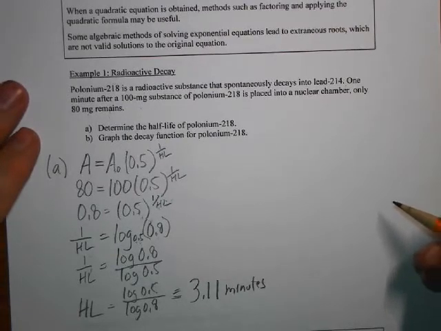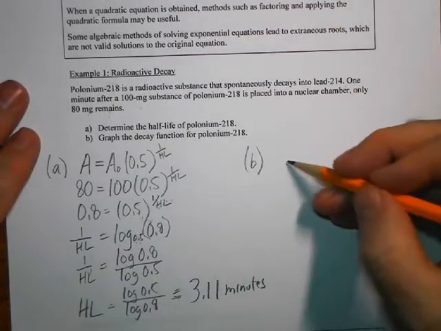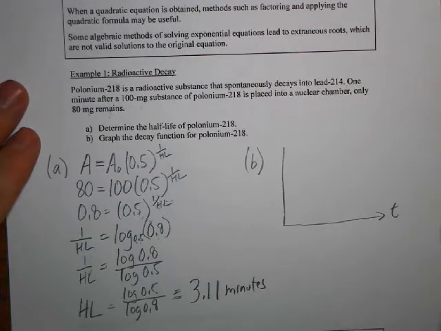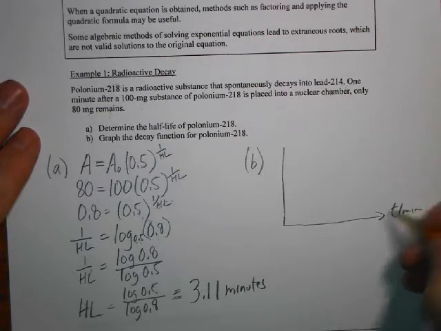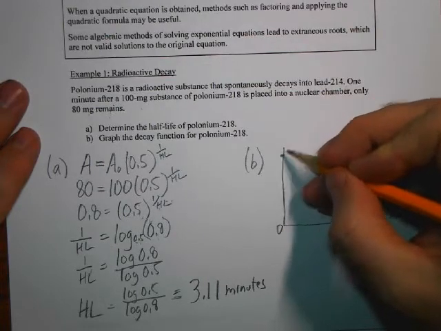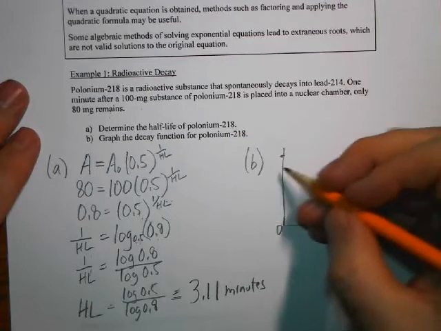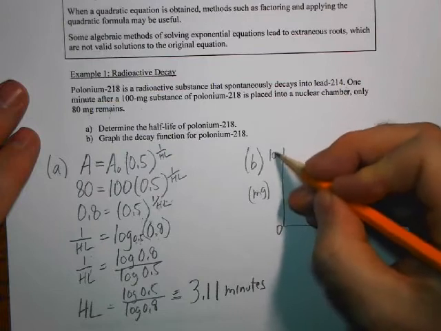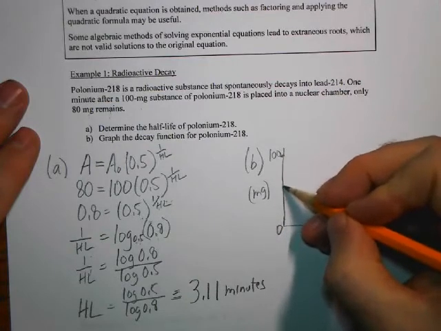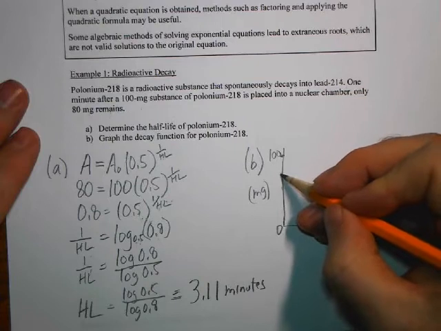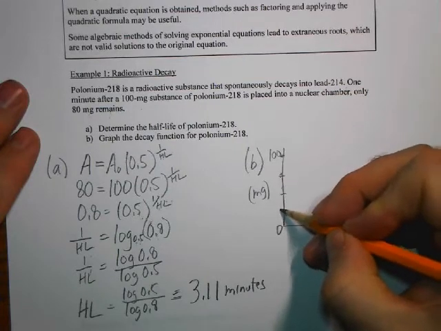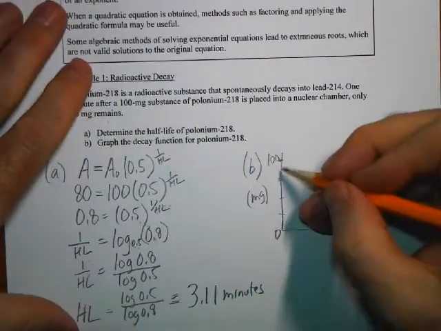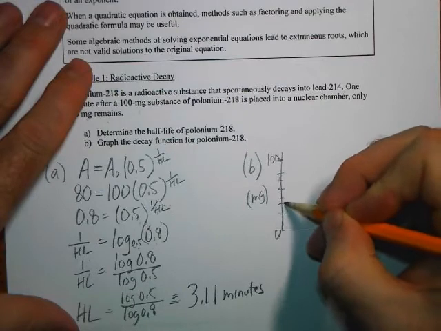The second part asks for a sketch of the graph. We know this is a decaying function over time. So we have our time here in minutes, starting at 0, and the amount here in milligrams. We started at 100, and I want to put 80 here somewhere. So we've got 80, 60, 40. That's not going to work. So 80, 60, 40, 20.